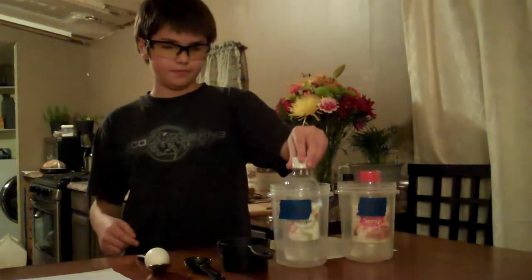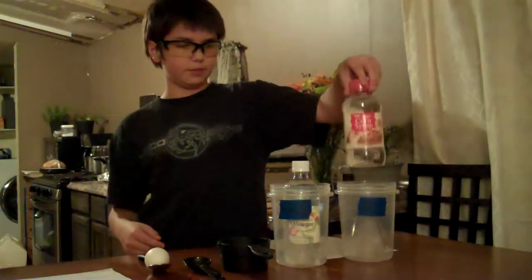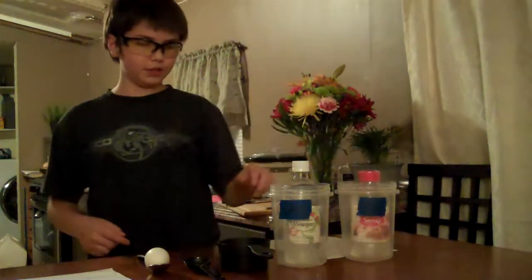What we will be using for this experiment is a measuring cup, a 1 tablespoon measuring spoon, a serving spoon, a raw egg, vinegar, and corn syrup. Also 2 containers labeled A and B.